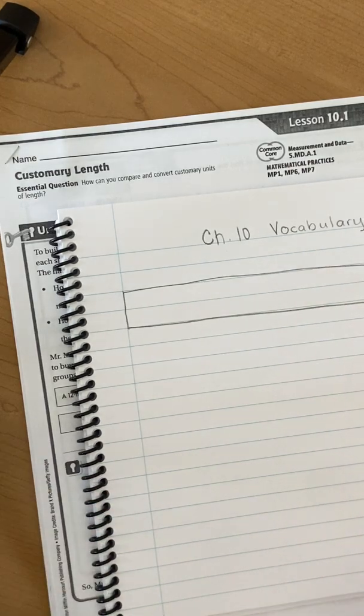And let's see, we need 1, 2, 3, 4, 5, 6.